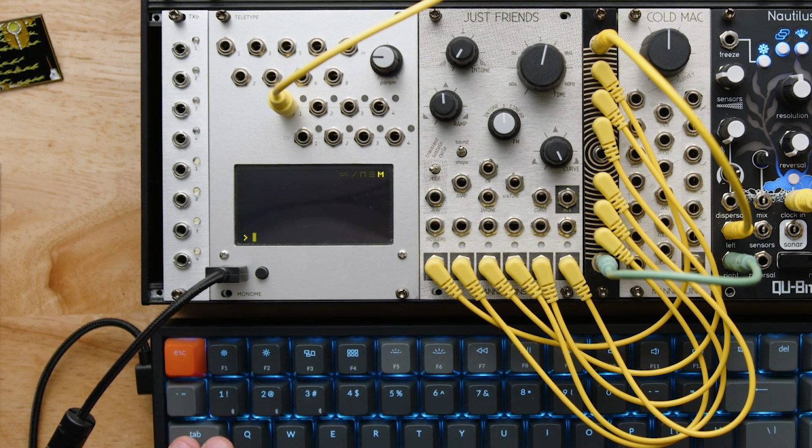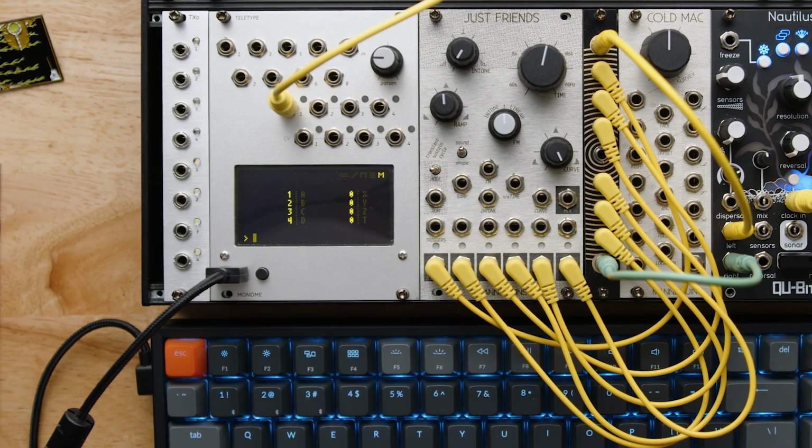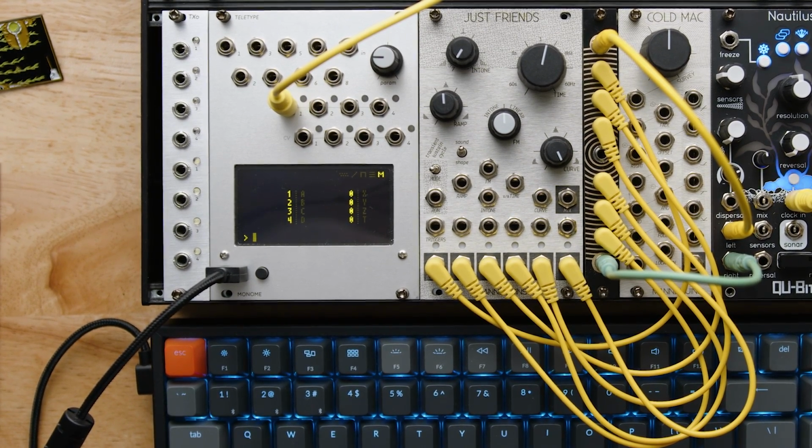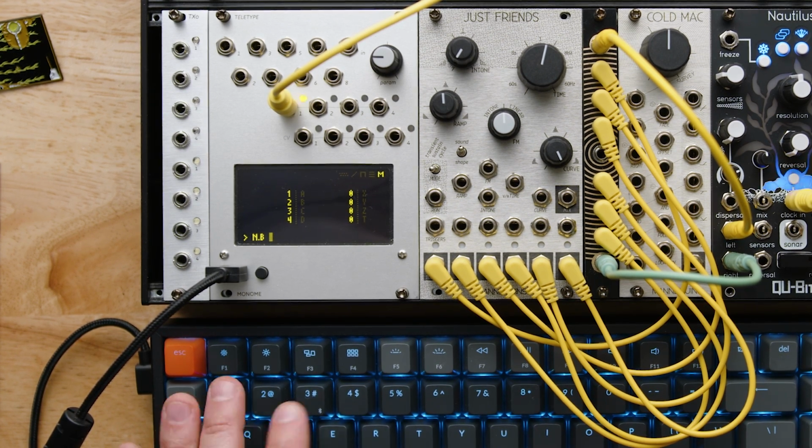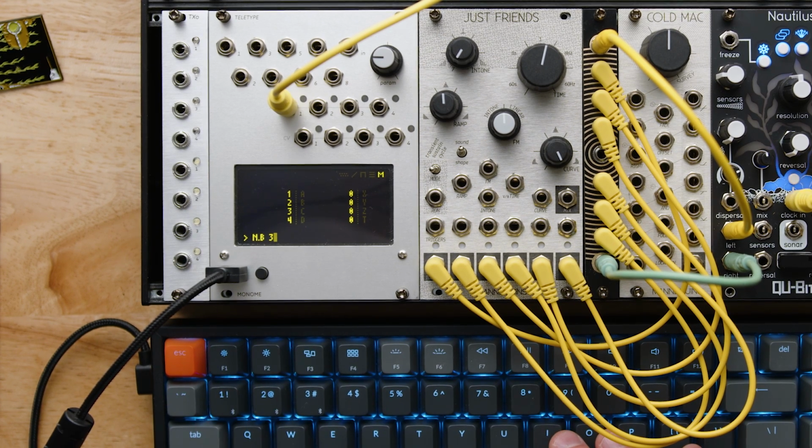We'll jump over to live mode, which is just like a dashboard we can use. I'm going to turn on this little variable dashboard so you can see what's happening in a minute. But the first thing I'm going to do is tell Teletype that I want to operate in scale mode, essentially. And I want to use a root note of 3, which I think would be E flat.